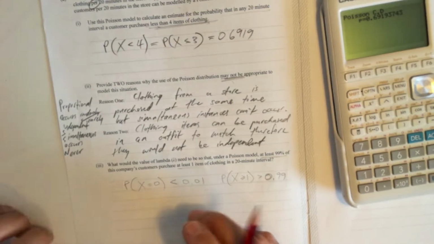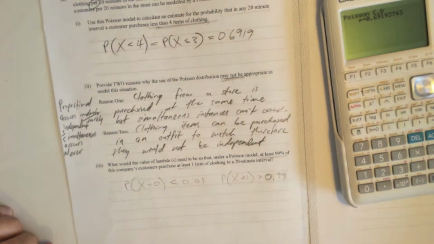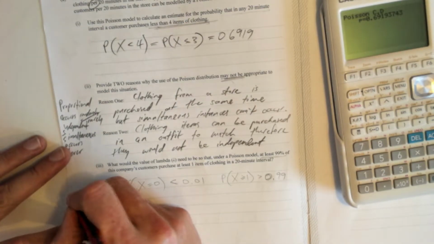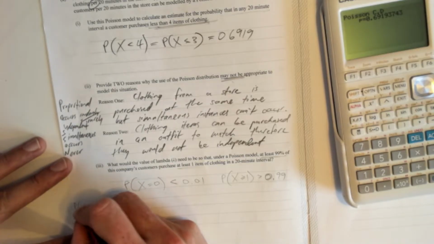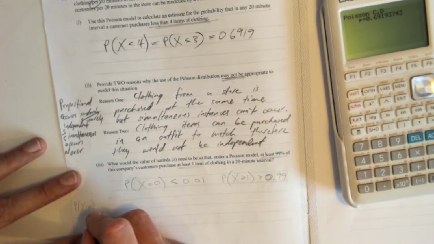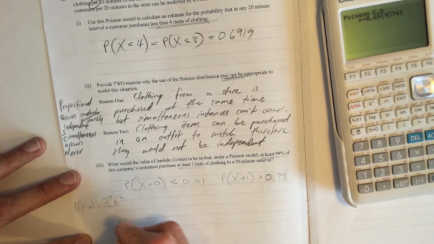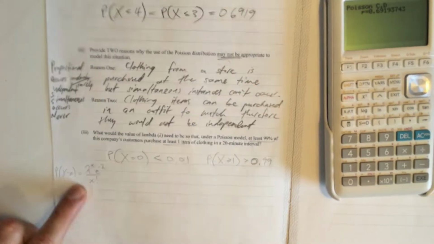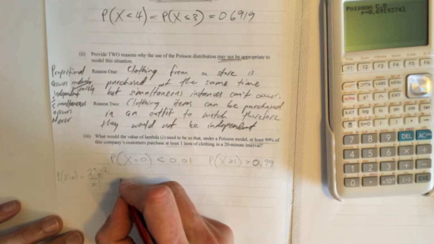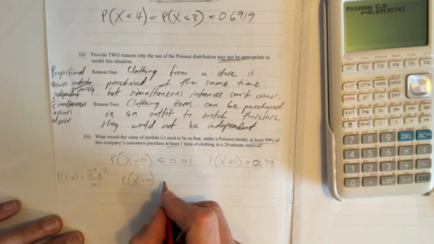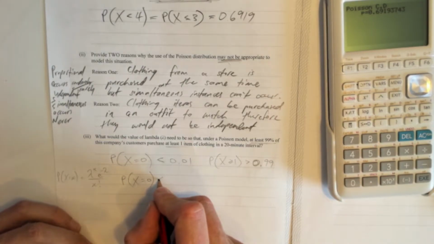Oh shucks, I should have got a formula sheet. Can I remember it? Lambda to the power x, e to the power. Oh, maybe I can do it. P(X = x) is lambda to the power x, e to the negative lambda, over x factorial. I think that's right. Okay, that'll do. So we're going to go P(X = 0).